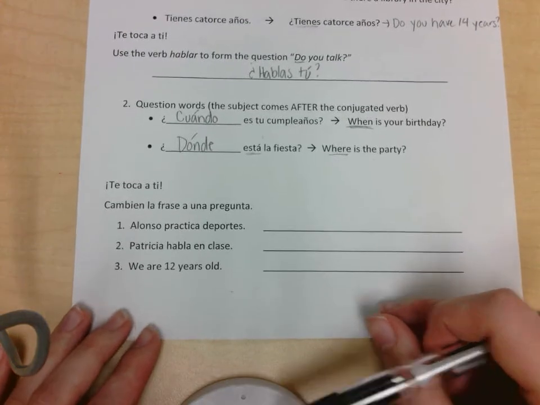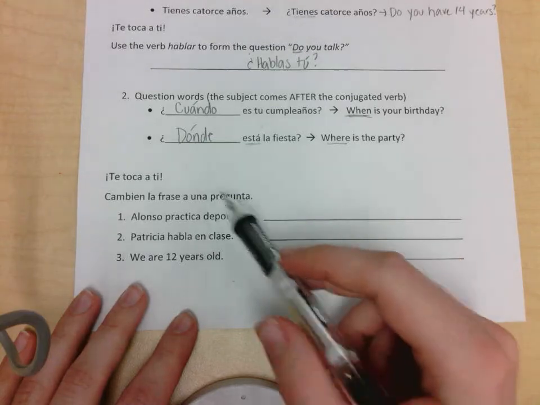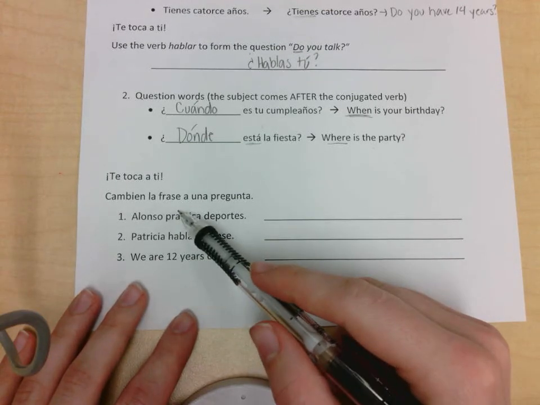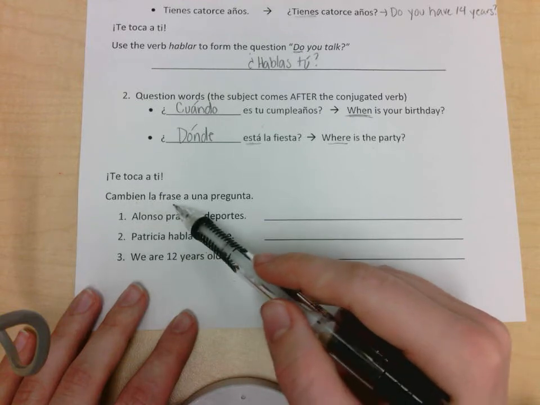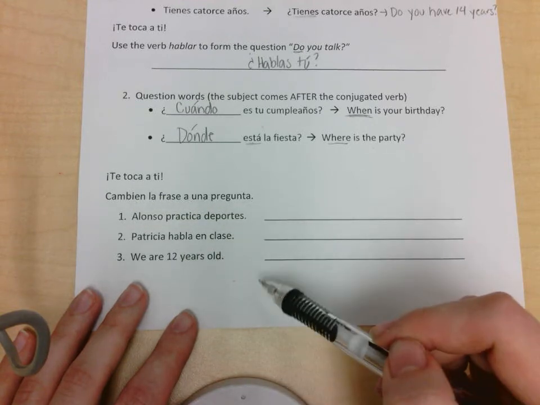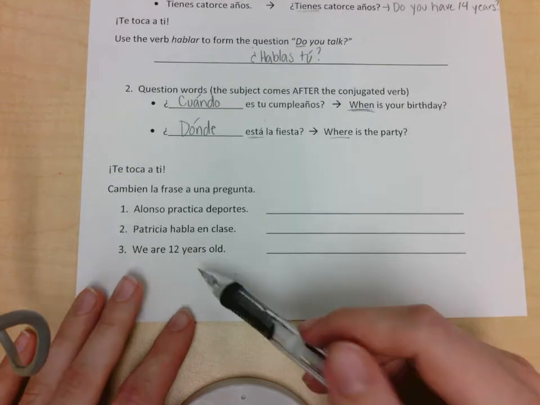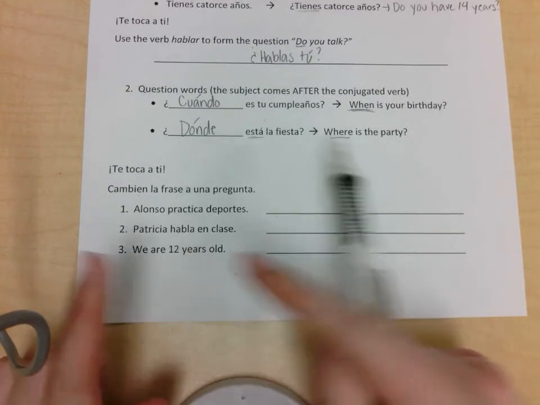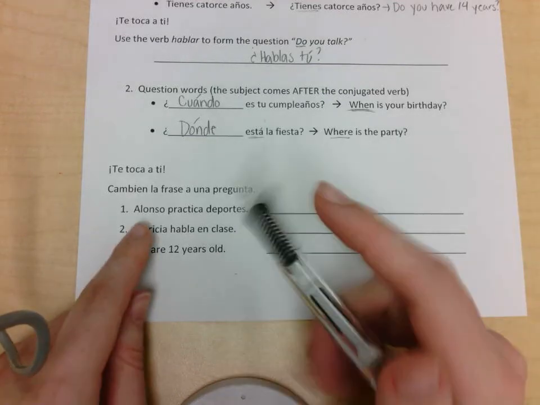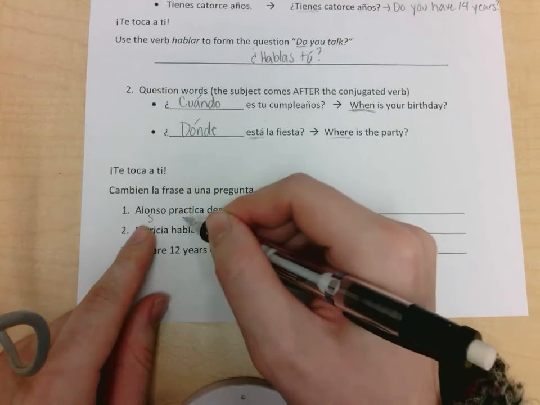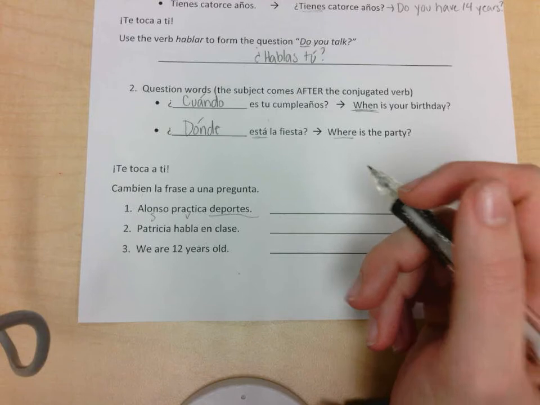And now, for this one down here, te toca a ti. Cambien la frase a una pregunta. Change the phrase to a question. All we are doing is switching our subject with our conjugated verb. So we have our subject, our verb, and the thing that comes after it. We're not going to focus on that right now.